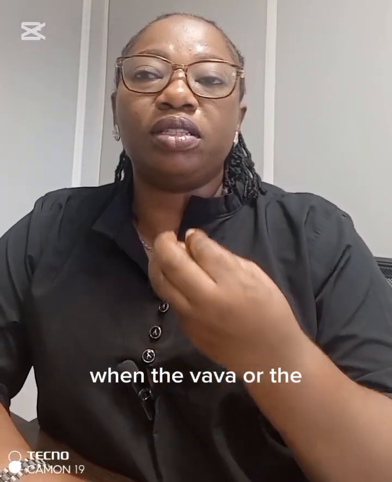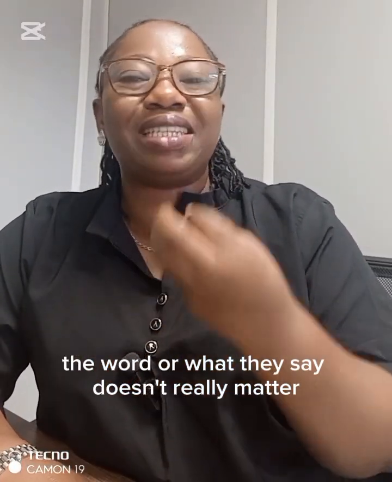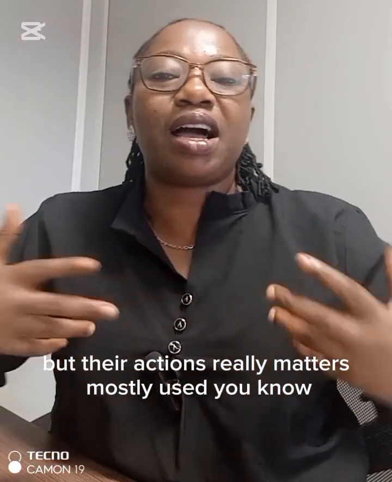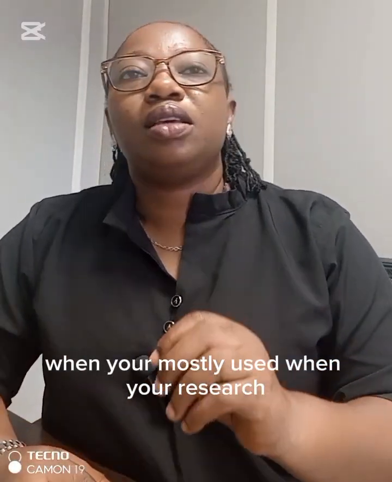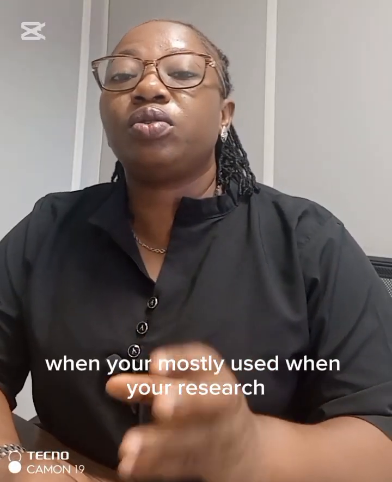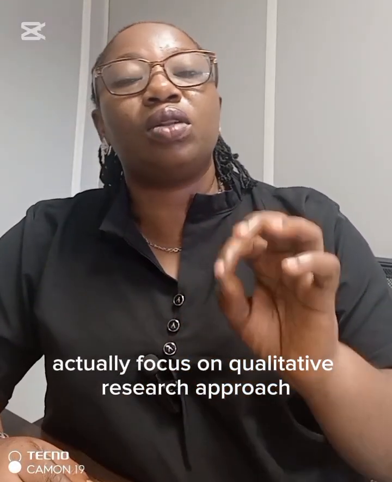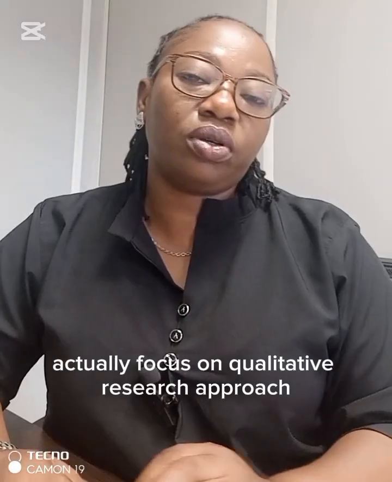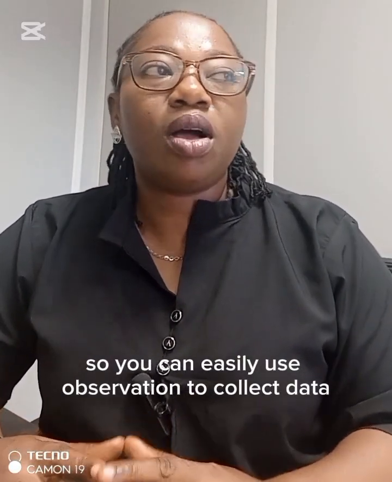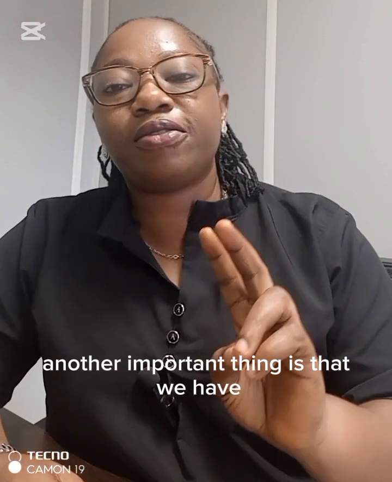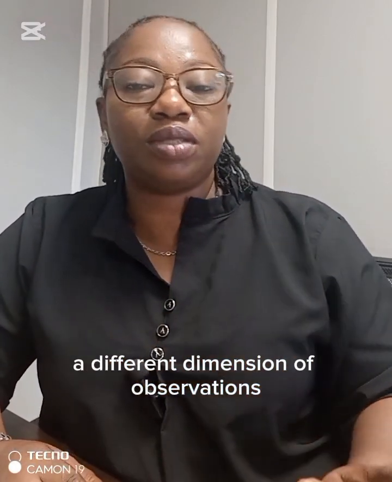It is mostly used when the verbal, or what they say, doesn't really matter, but their actions really matter. It is mostly used when your research focuses on a qualitative research approach. So you can easily use observation to collect data. Another important thing is that we have different dimensions of observation.